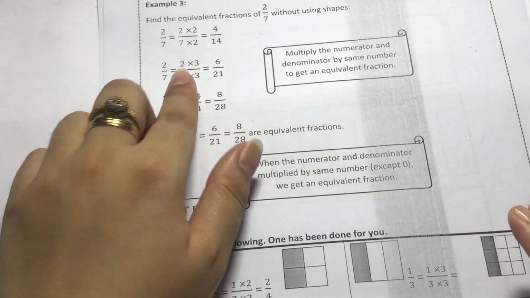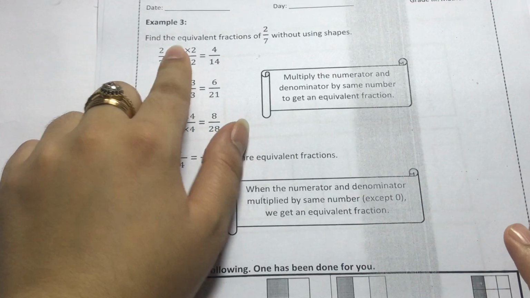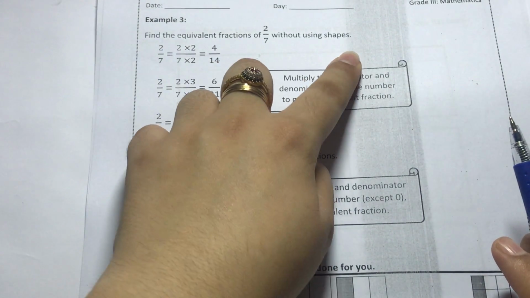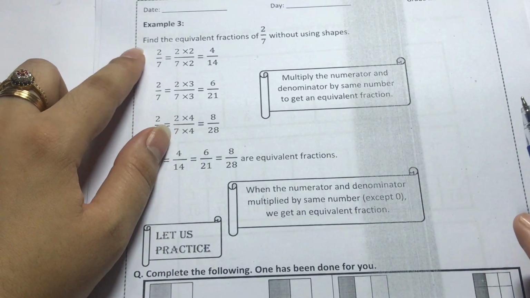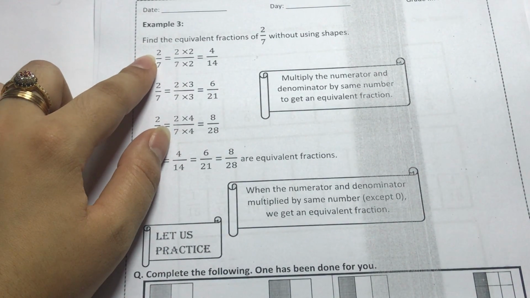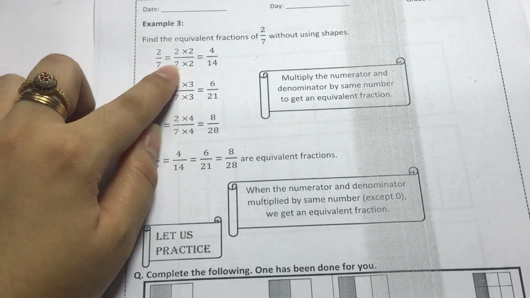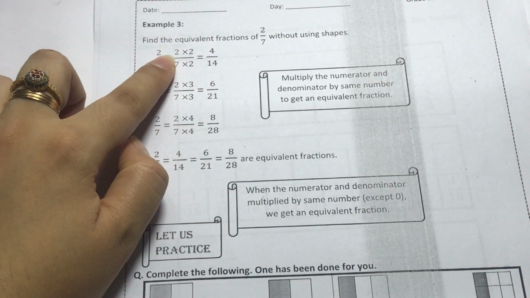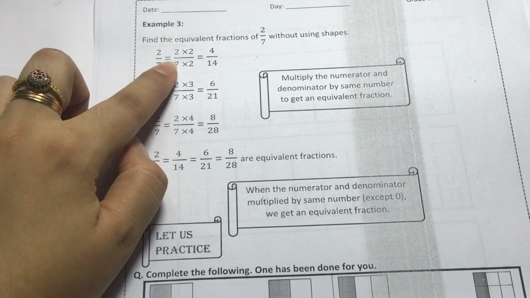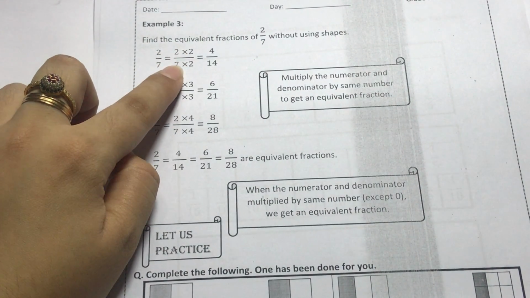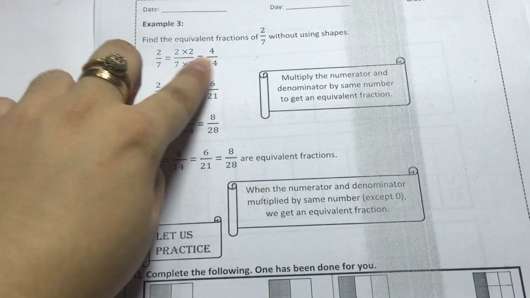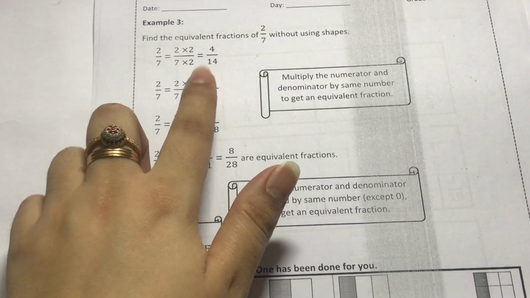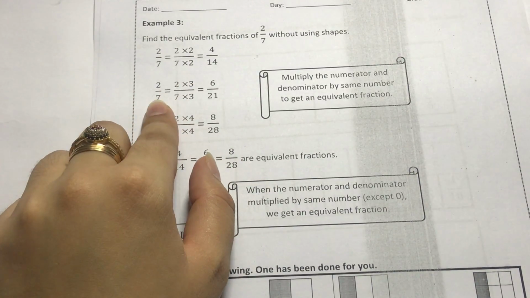Okay. In this you have an example. Find the equivalent fractions of 2 over 7 without using shape. How can we do that? I have told you before that you can do it with the help of multiplication, right? We will multiply the numerator 2 and the denominator 7 with the same number, right? 2 2s are 4 and 7 2s are 14. So 2 over 7's first equivalent fraction will be 4 over 14.